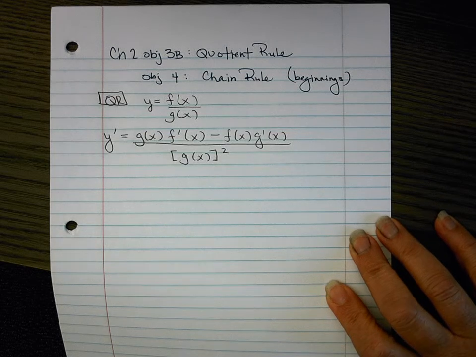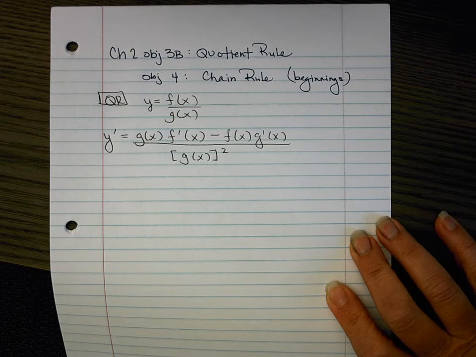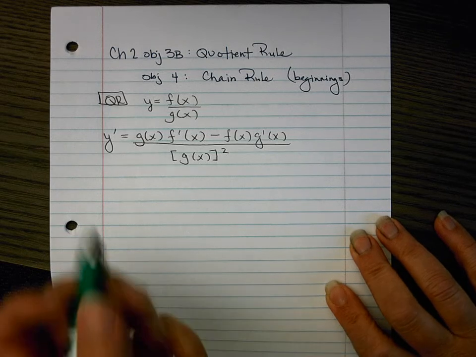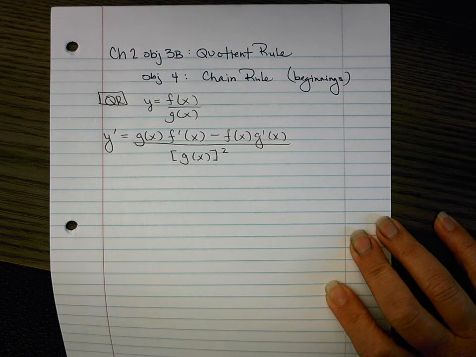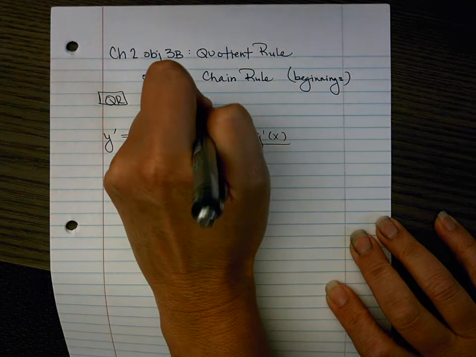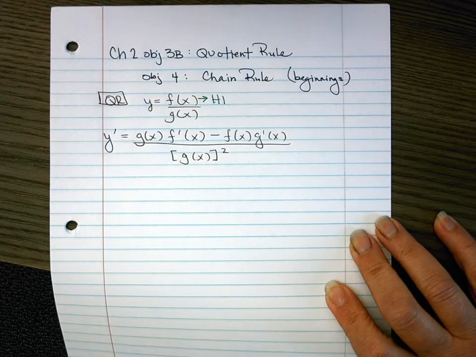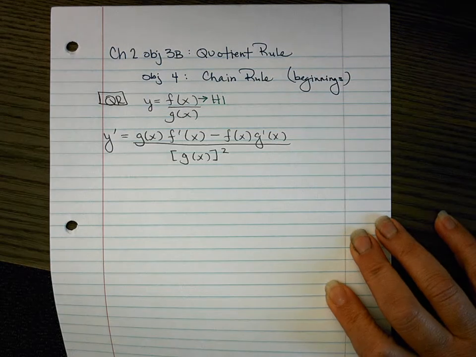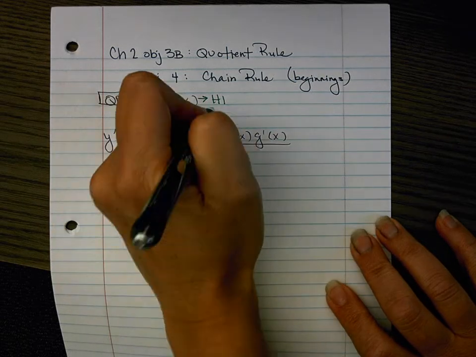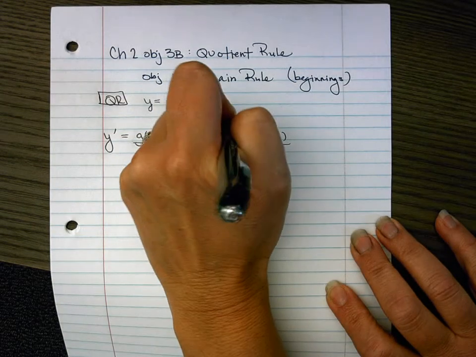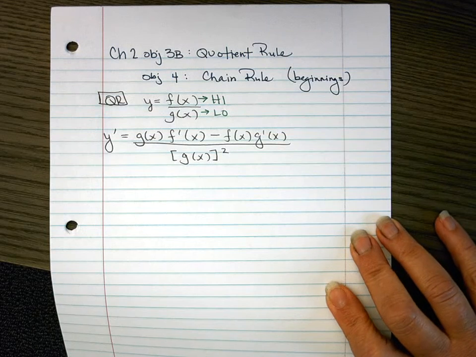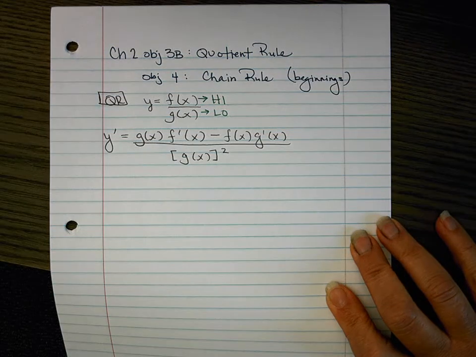But there is a lovely little chant to help us remember that a little better. So f of x is our numerator, and we refer to that as high. High meaning it's above, right? Not hello high, but high meaning above. And our denominator we're going to refer to as low, low as in being below.